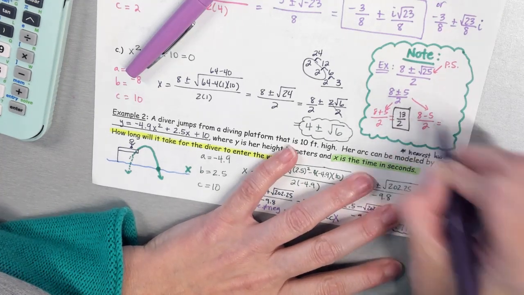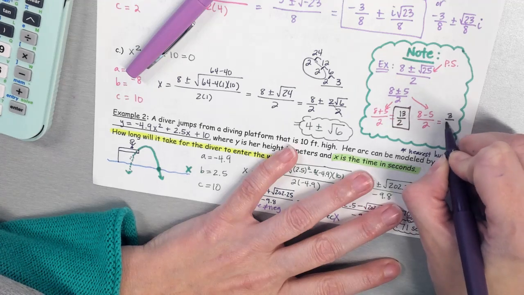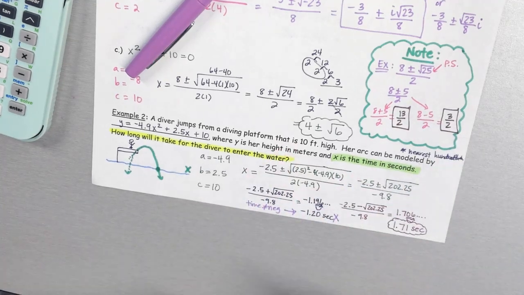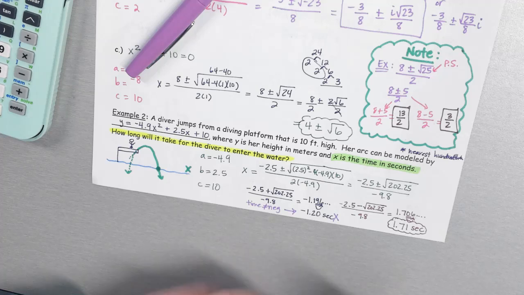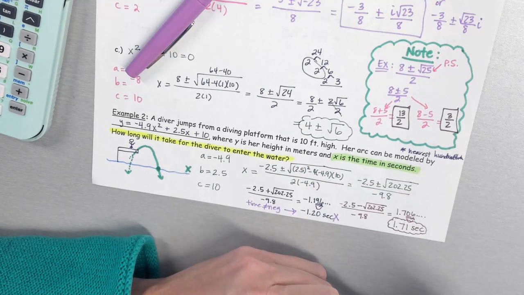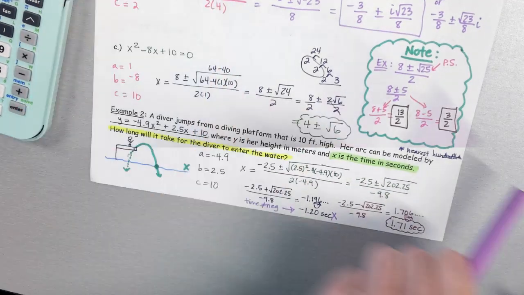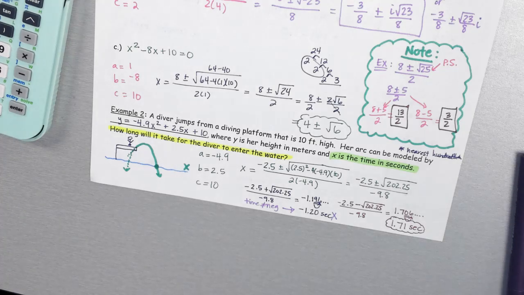That's going to be one of your answers. Or 8 minus 5 is 3 divided by 2. That is your second answer. Okay, so in some cases, you won't have a square root, and you do have to make sure that you simplify that. Okay, so when you see that on your homework, just make sure that you keep simplifying.